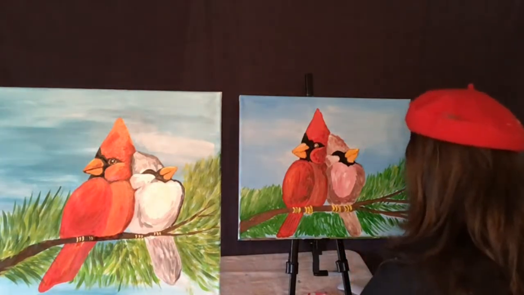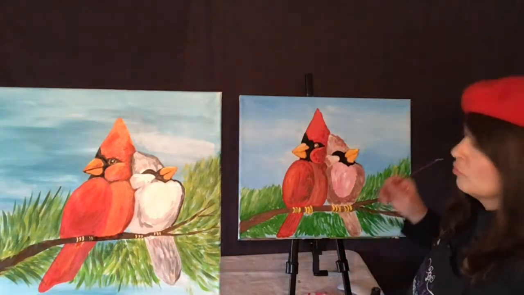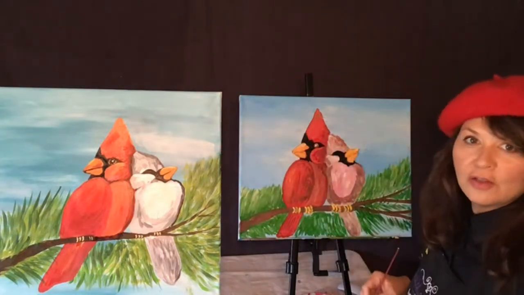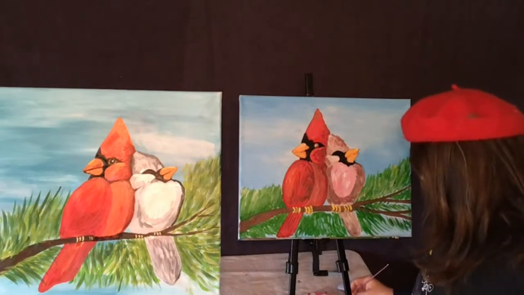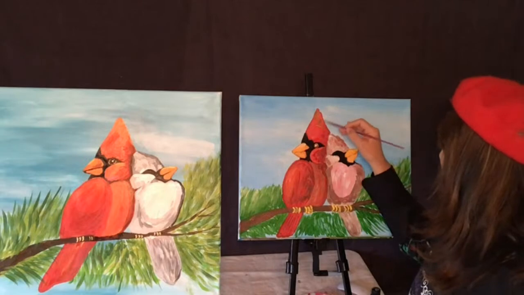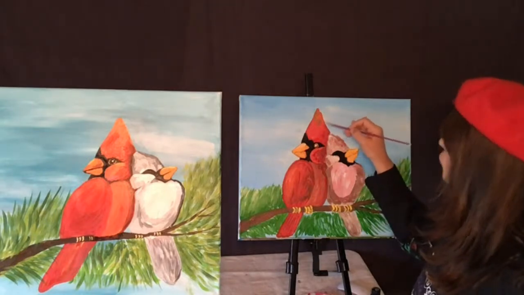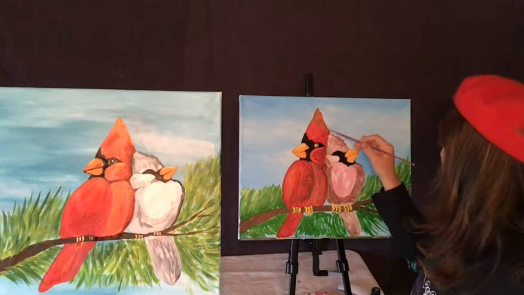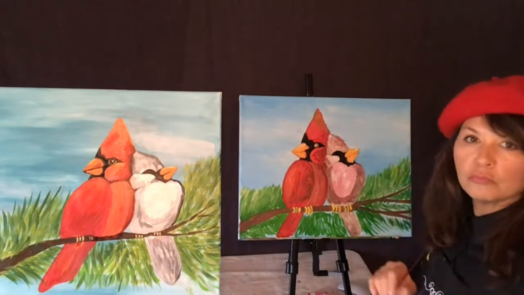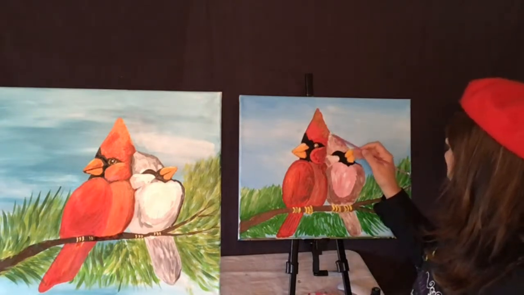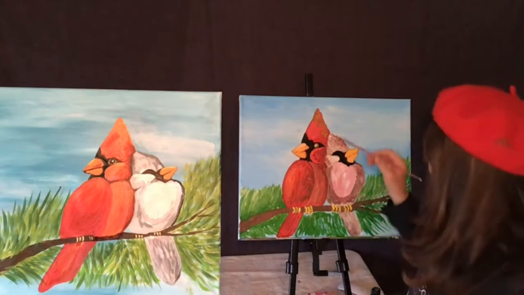Be patient, let it dry. I'm going to do also, this one has more texture on the head, so I'm just going to go, oop, there's a lot of brown on that. Let's try some. So it's not so flat, right?